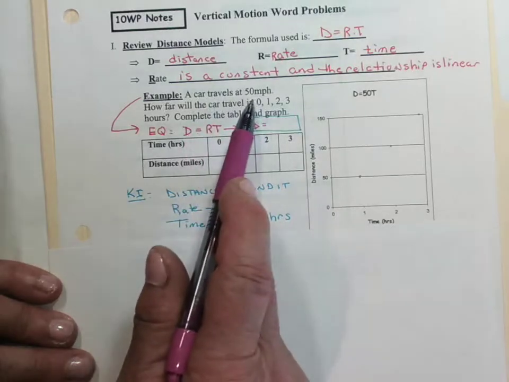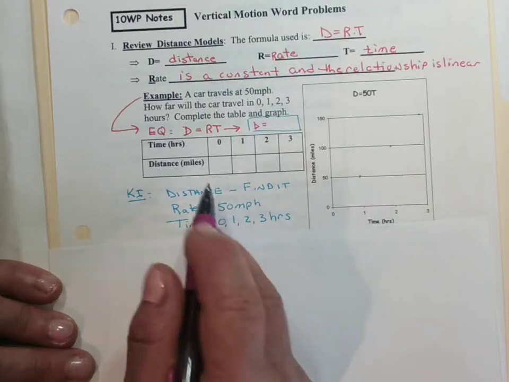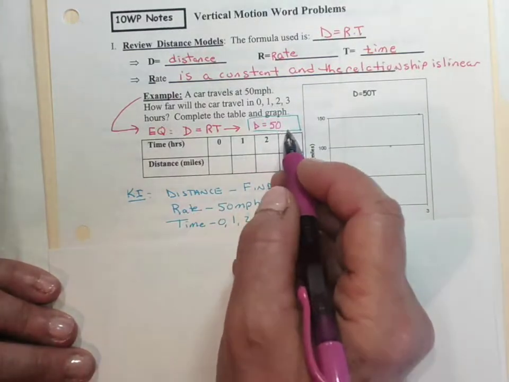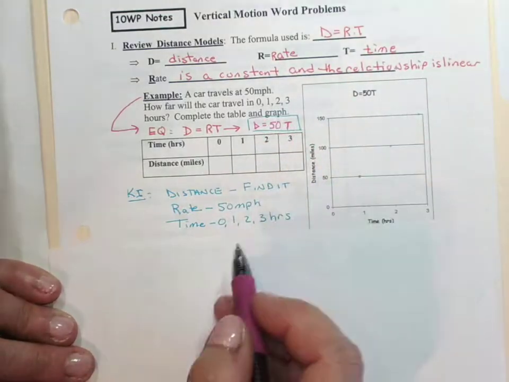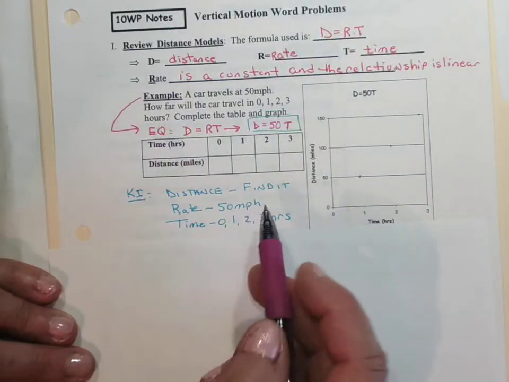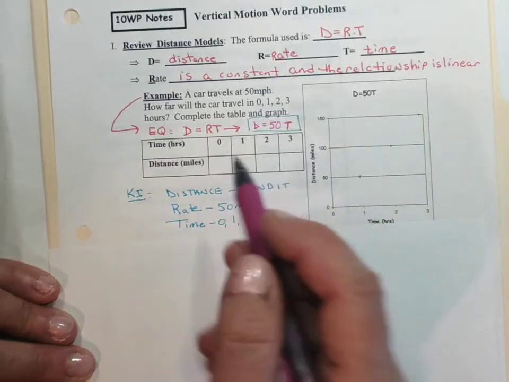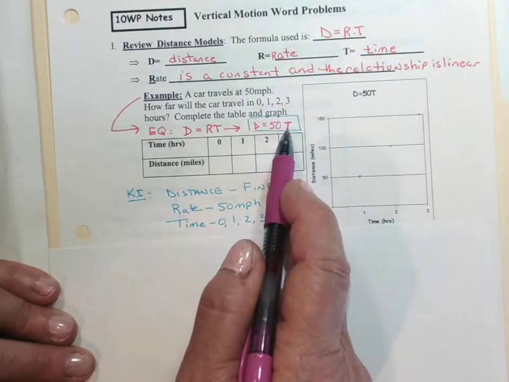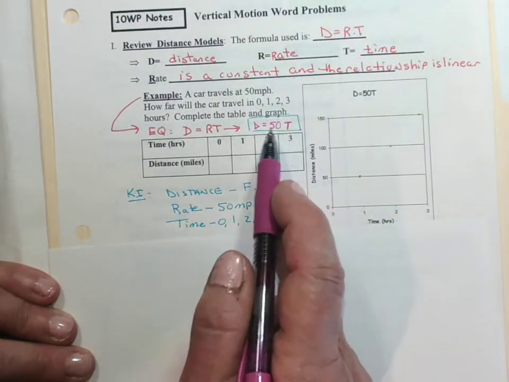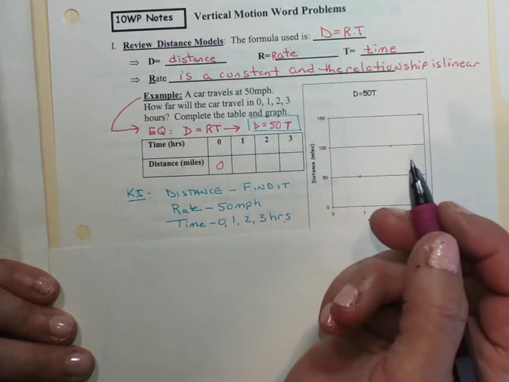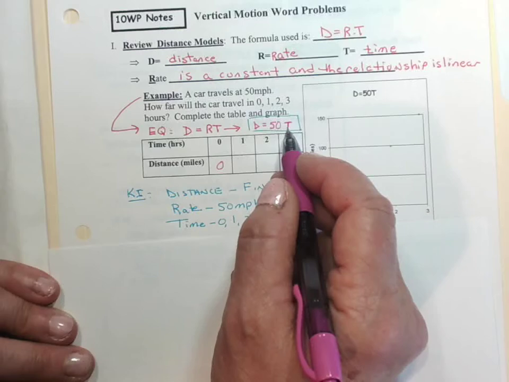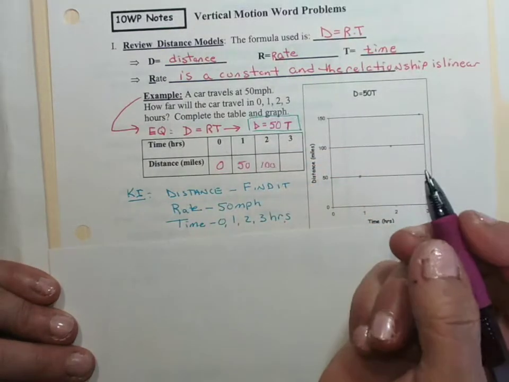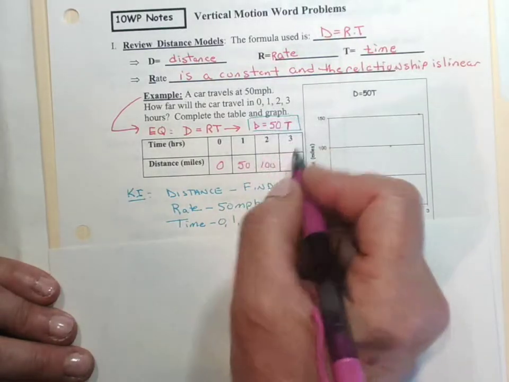And the rate the car travels is 50 miles per hour, so we can fill in the rate of 50. And the time, to make this an equation, we're going to use time, but we're given several times. So we're going to use this equation. If the car is traveling 50 miles per hour, how far has it gone after 0 hours, where time is measured in hours? Well, it would be 0. It starts at 0. If the car has been traveling for 1 hour, then it's going to go 50 miles. 2 hours, it's going to go 100 miles. 3 hours, it's going to go 3 times 50, 150.